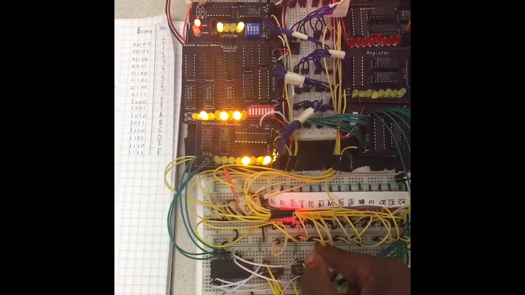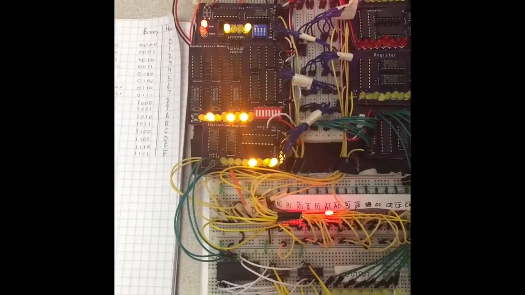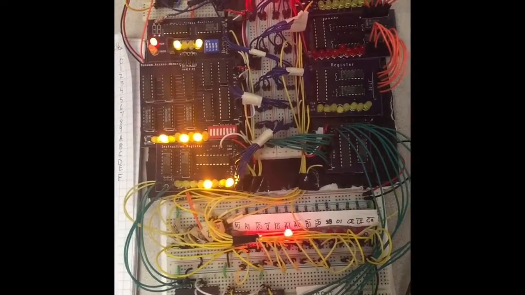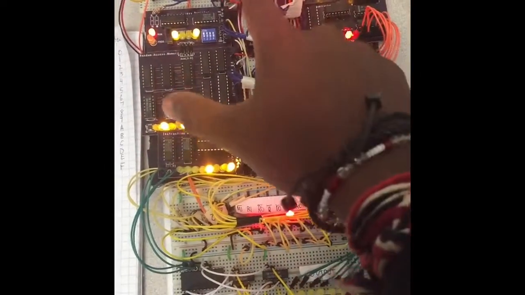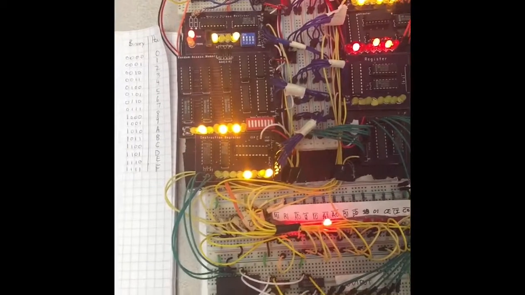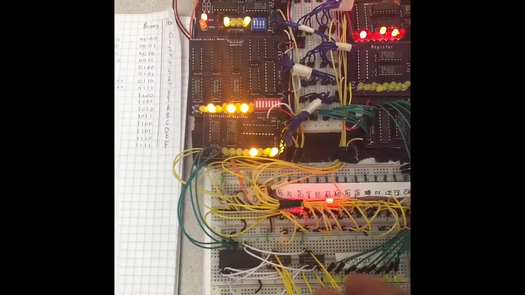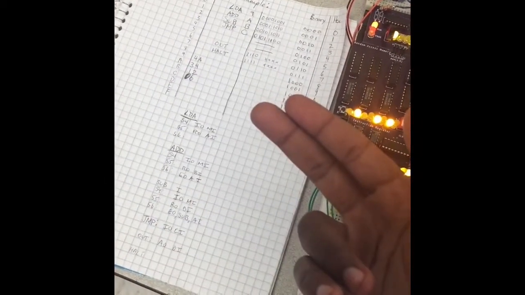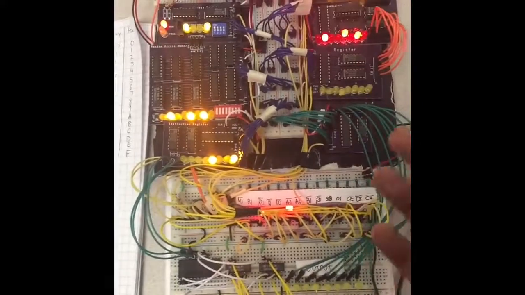Then we're going to allow for input into the A register. And then on the next clock pulse, the information is sent from the data bus into the A register. So pretty much, you're just going to go through each instruction and follow the program in order to get your correct output.